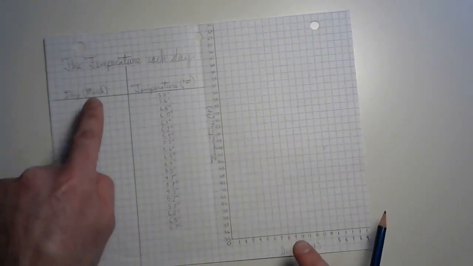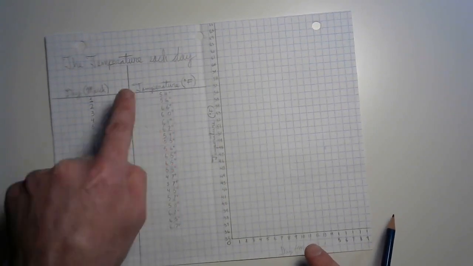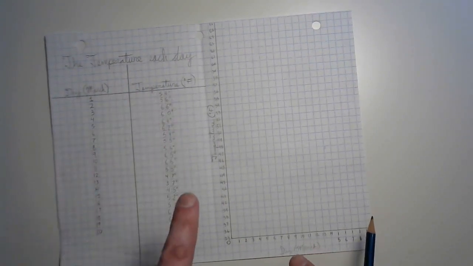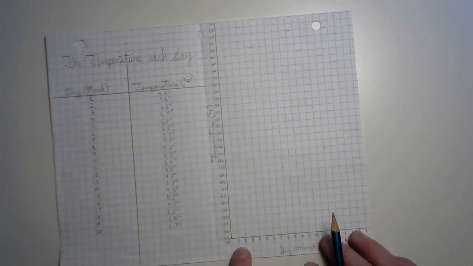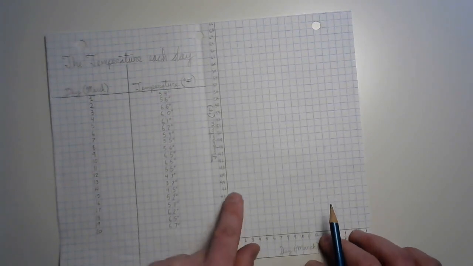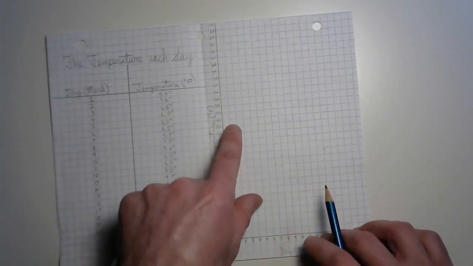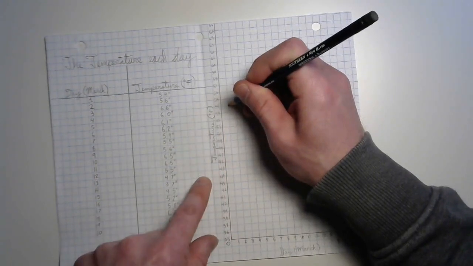We're going to look at day 1 and find out what data point we have. On day 1, 54 degrees. On here, I look for day 1, and I look for 54 degrees. And there it is, all the way up here.